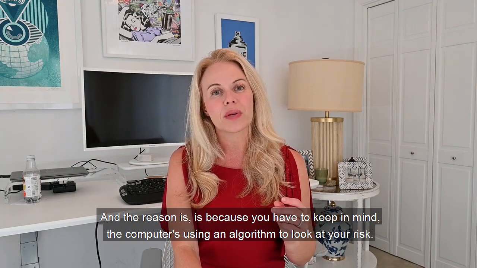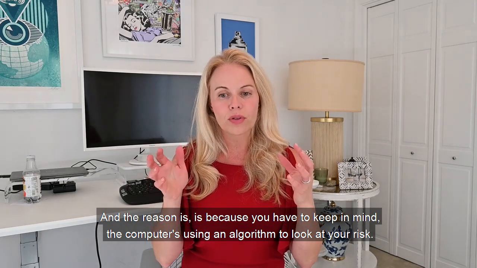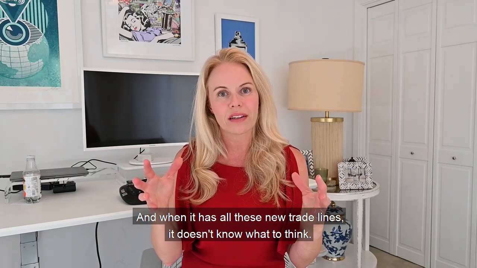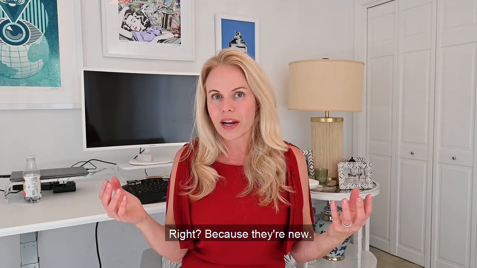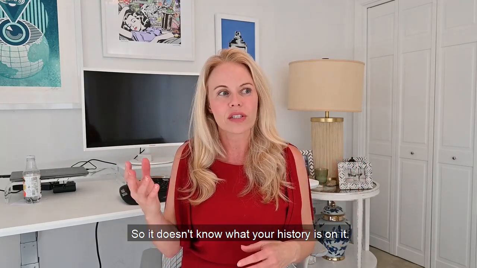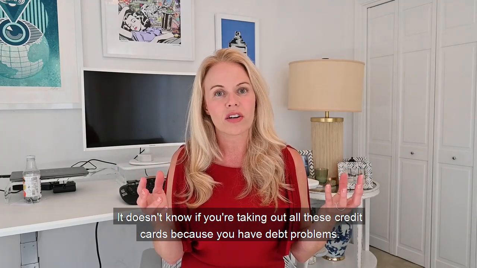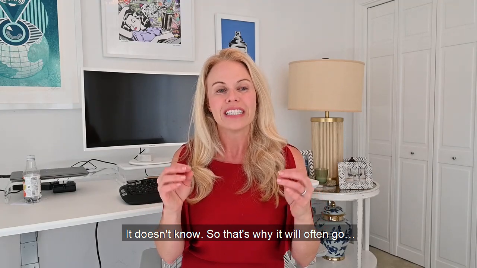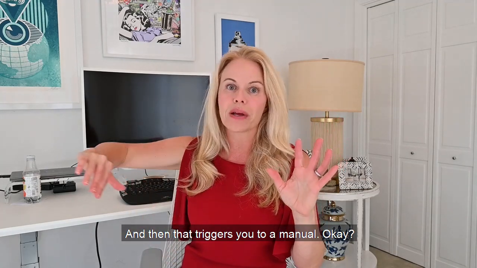The reason is that the computer's using an algorithm to look at your risk. When it has all these new trade lines, it doesn't know what to think, because they're new, so it doesn't know what your history is on them. It doesn't know if you're taking out all these credit cards because you have debt problems. It doesn't know. That's why it will often trigger you to a manual.